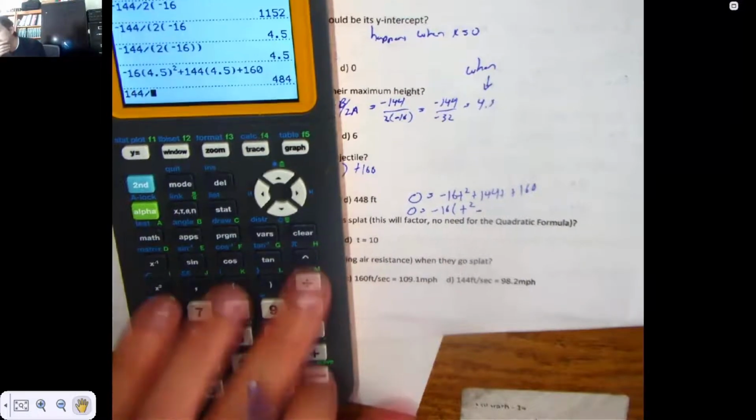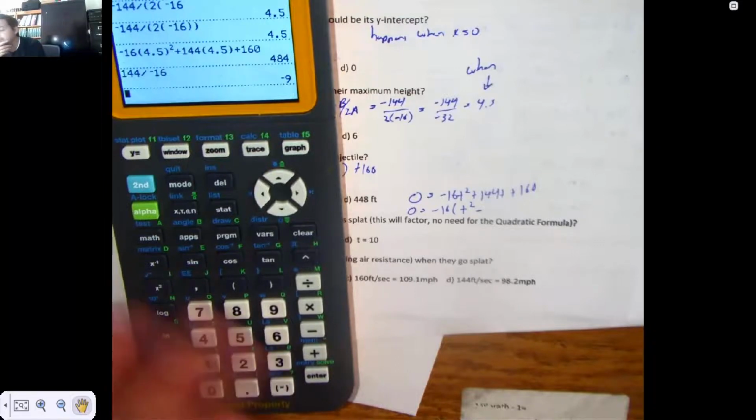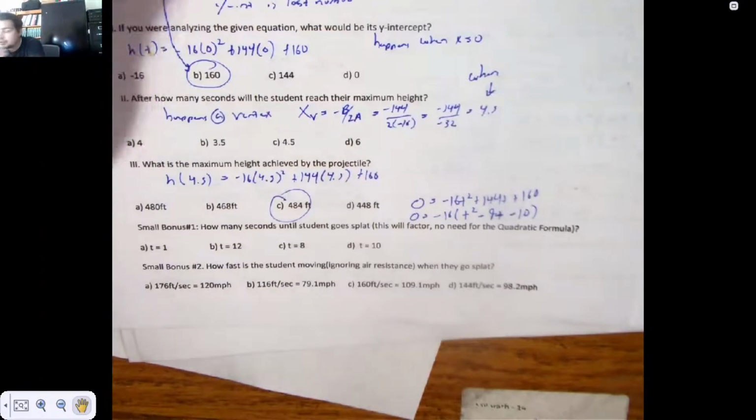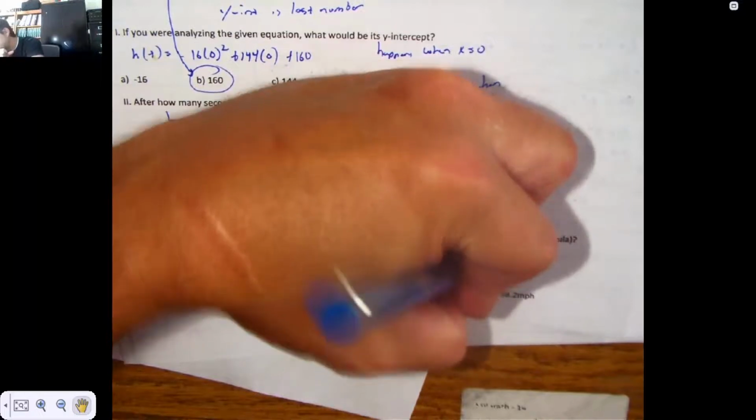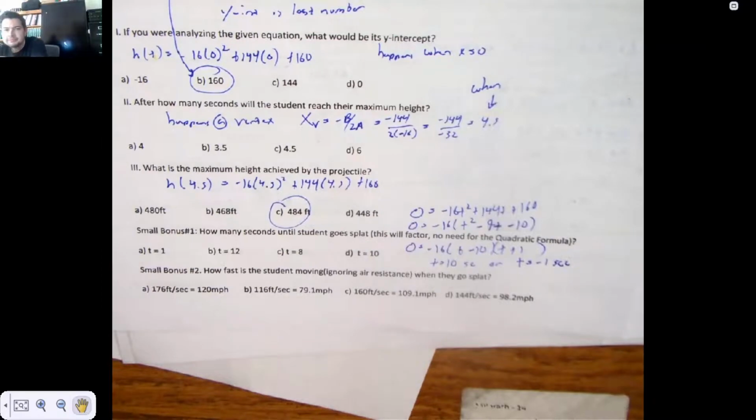If you go to your calculator and you do 144 divided by negative 16, you'll get a negative 9. See, watch. Told you. And if you divide 160 by a negative 16, you'll get minus 10. And this does factor. You need factors of 10 that add to negative 9, so you need a negative 10 and a positive 1. This says that the time is 10 seconds, or the time is negative 1 second. No such thing as negative time.